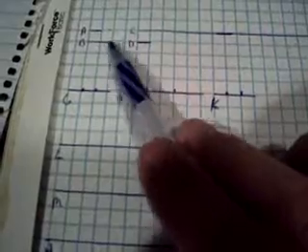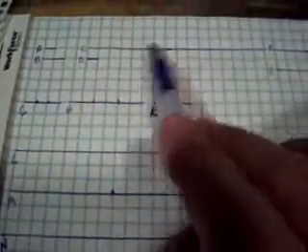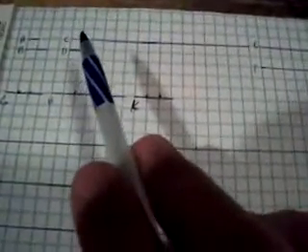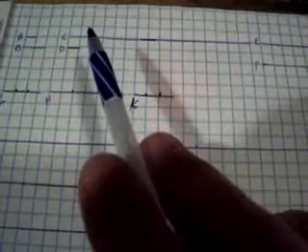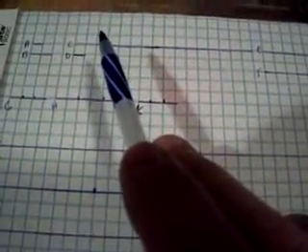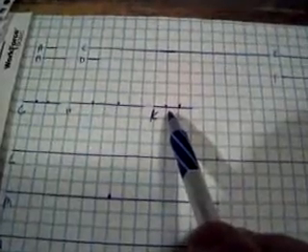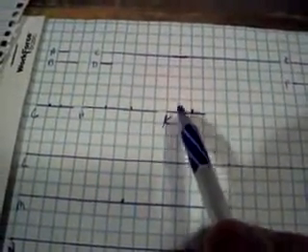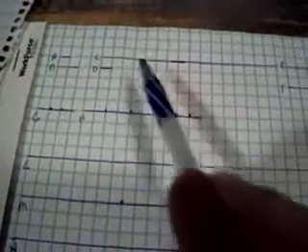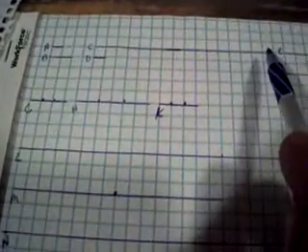But as B is to D, so is C to E. Therefore, also as H is to K, so is C to E. This here is in the same ratio as this.